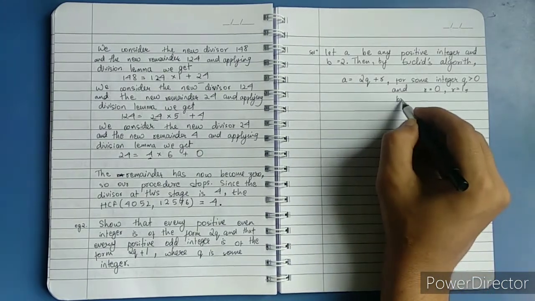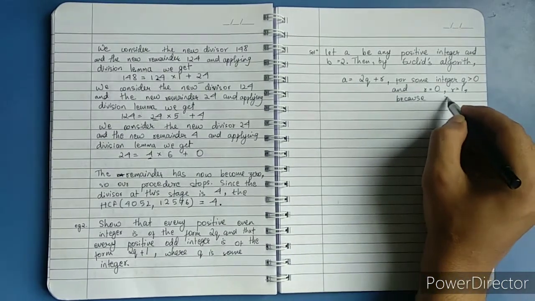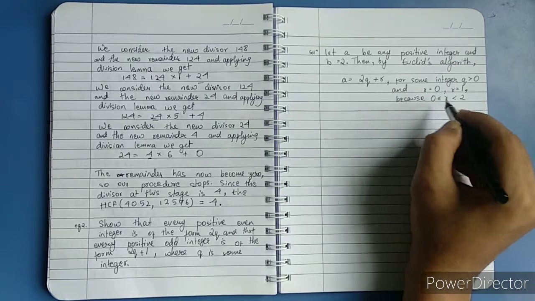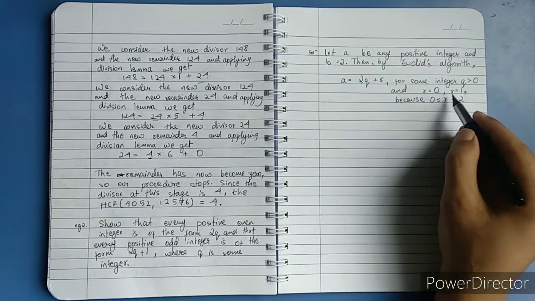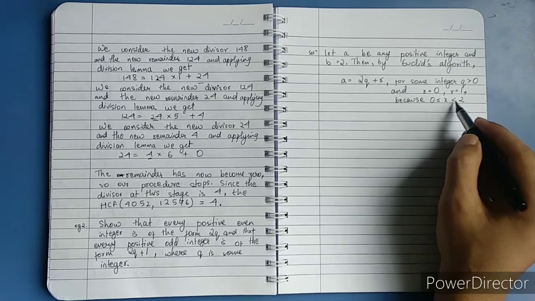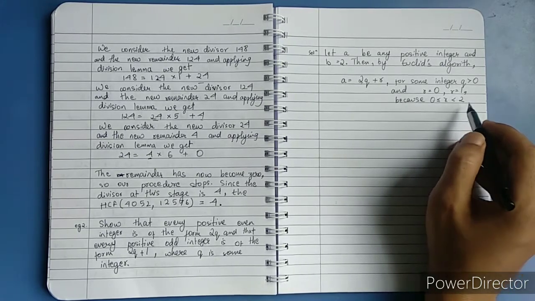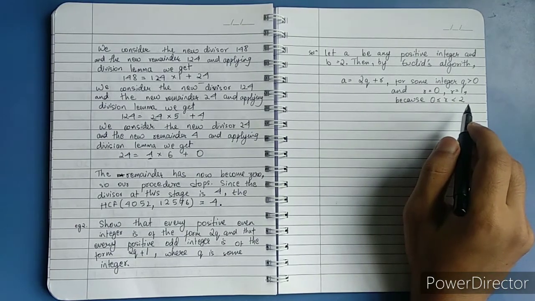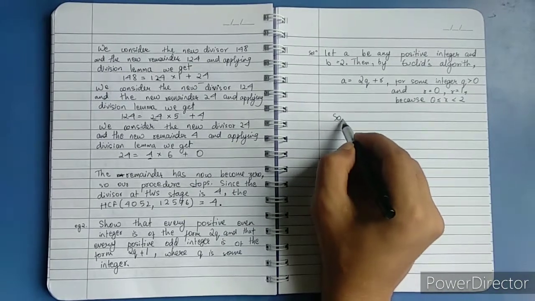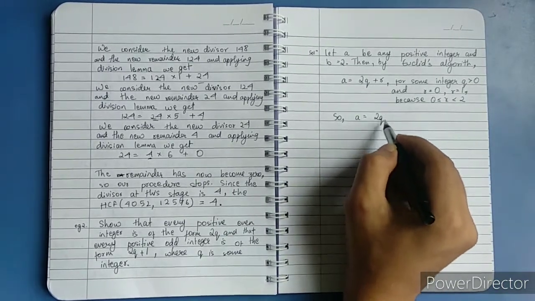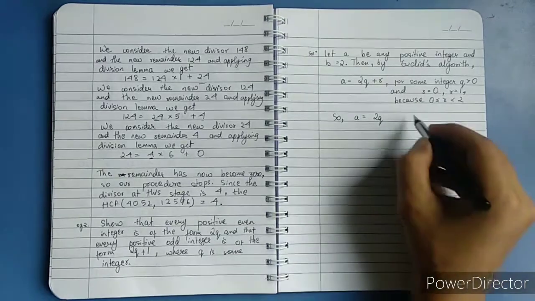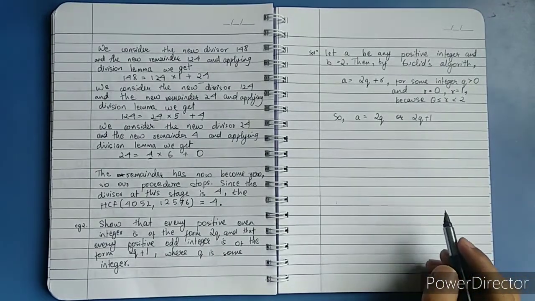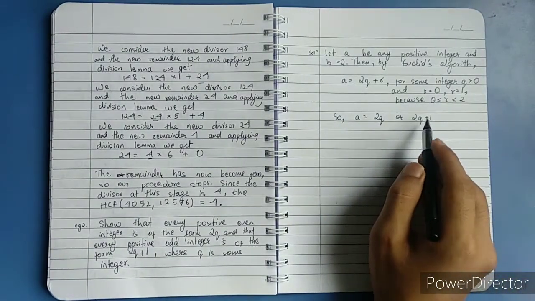Why? Because the remainder is less than the divisor 2 and greater than or equal to 0. So it can be 0, it can be 1. We cannot take 2 because r is less than 2. It cannot be equal to 2. So from here, what we get is either a equals 2q, if you put r as 0, then we get a equals 2q, or we get 2q plus 1 if you put r equals 1. So all integers are either of the form 2q or 2q plus 1.